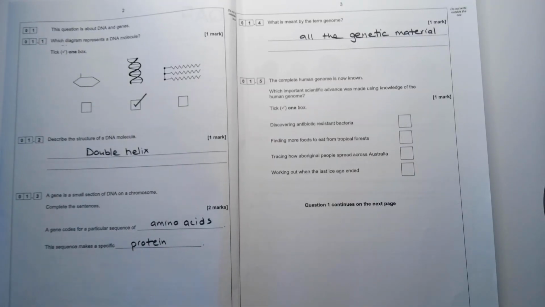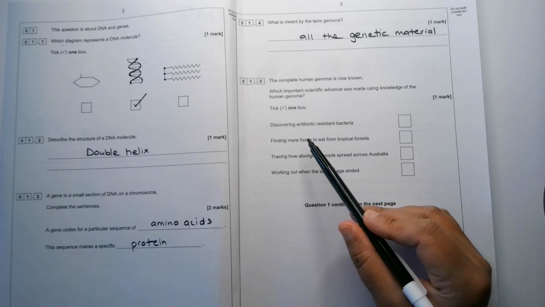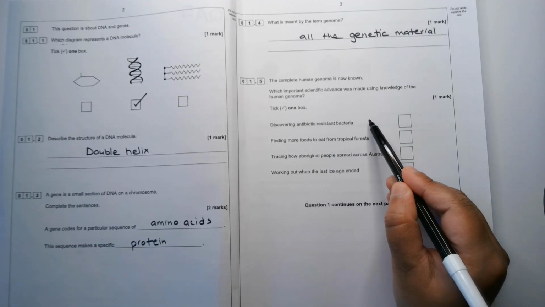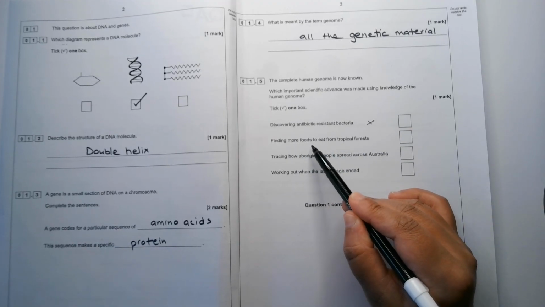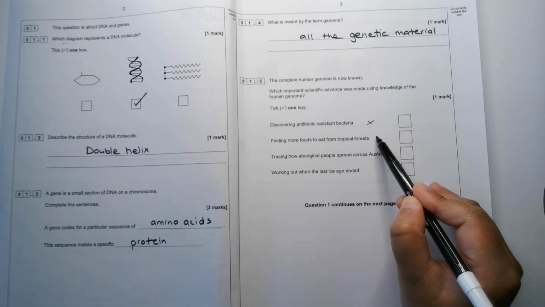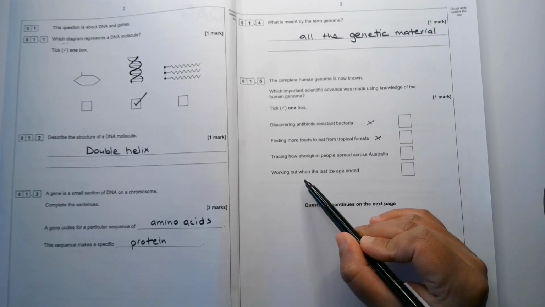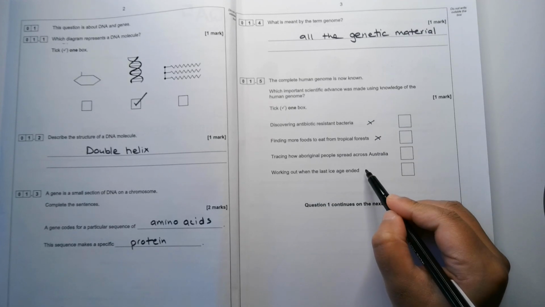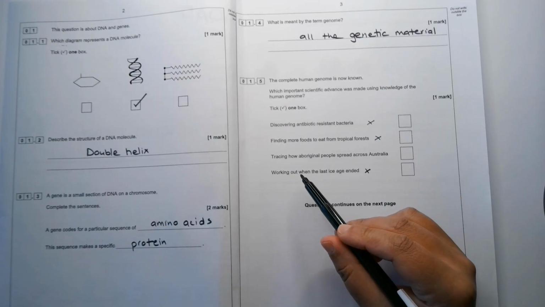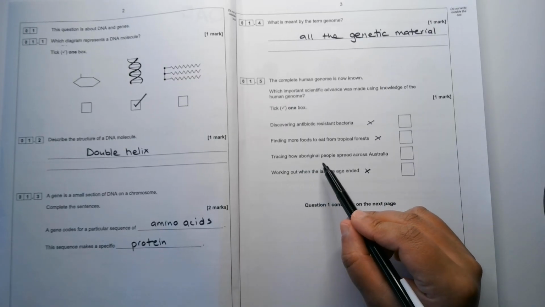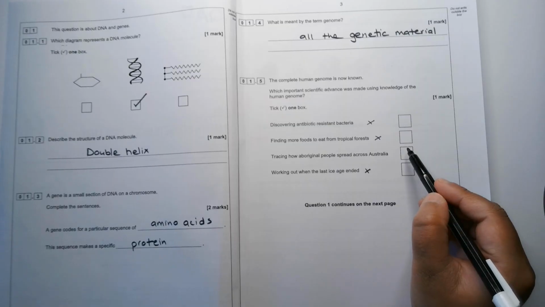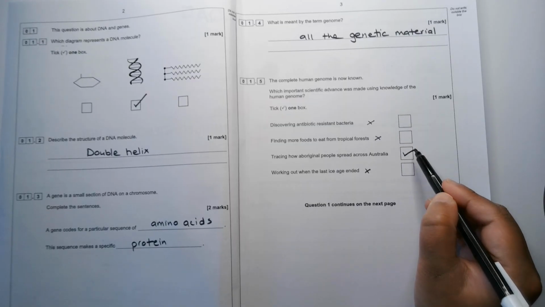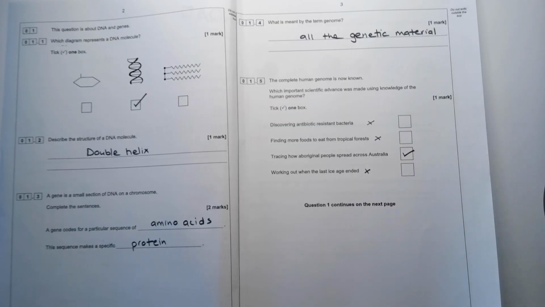The complete human genome is now known. Which important scientific advance was made using knowledge of the human genome? Discovering antibiotic resistant bacteria? No. Finding more foods to eat from tropical forests? No. Working out when the last ice age ended? No. It's tracing how Aboriginal people spread across Australia. So it's given us more information about human migration.